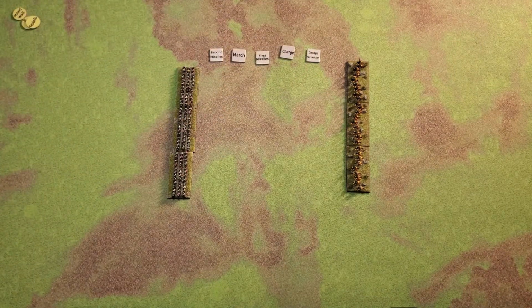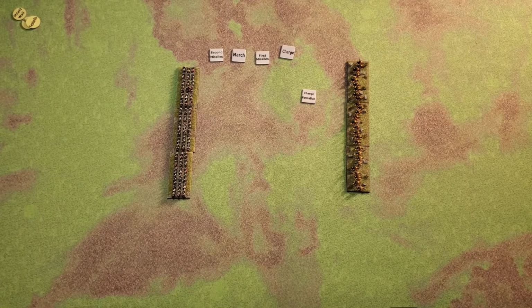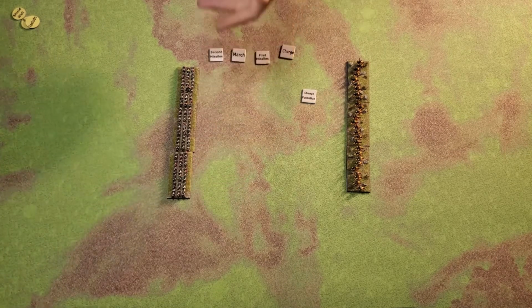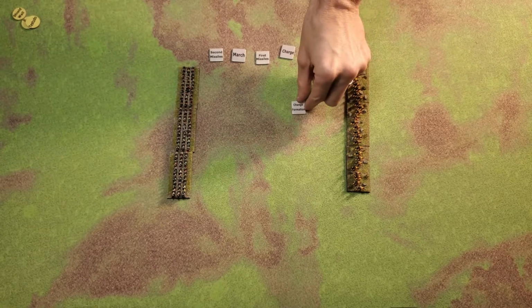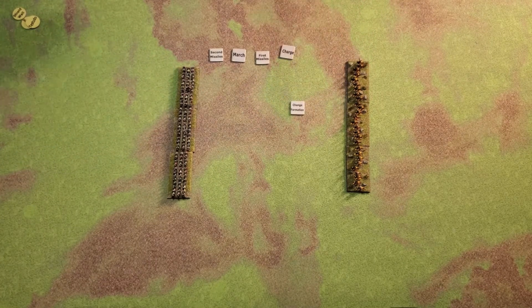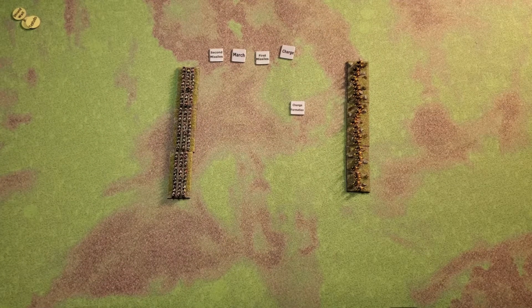So let's talk about each of the individual orders here. We'll cover them briefly. The first one we'll talk about is our change formation order. This order permits a unit to change its formation. So for example, this is the order I would use if I want this infantry, who are right now in a standard line formation, to adopt, say, a column or a shield wall. An important thing to understand with this order is that the unit cannot move while it has a change formation order, and it cannot cast missile weapons.